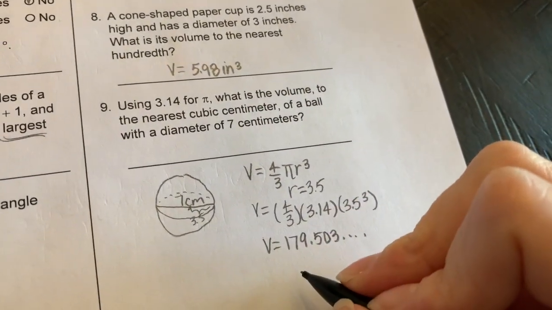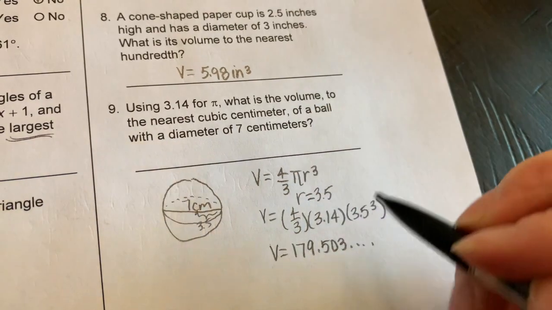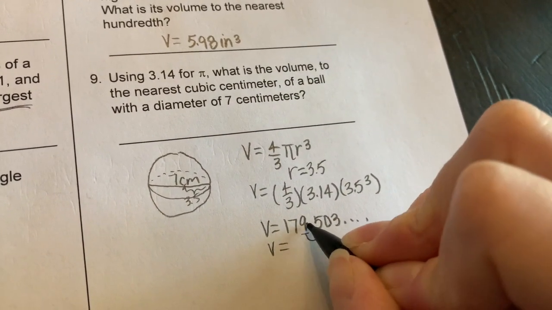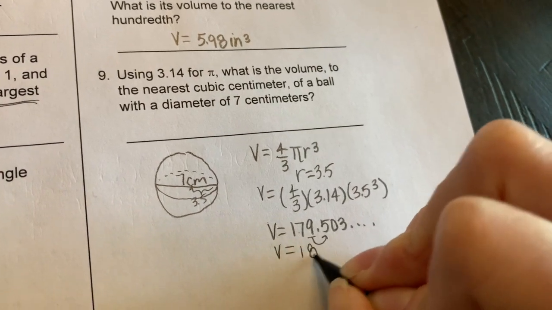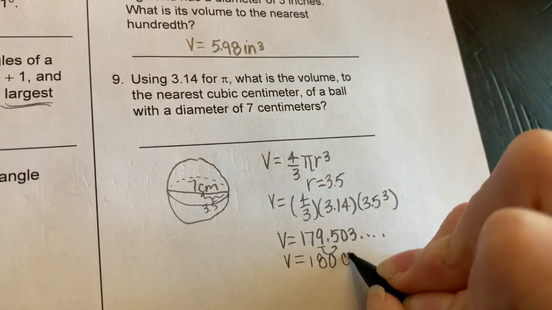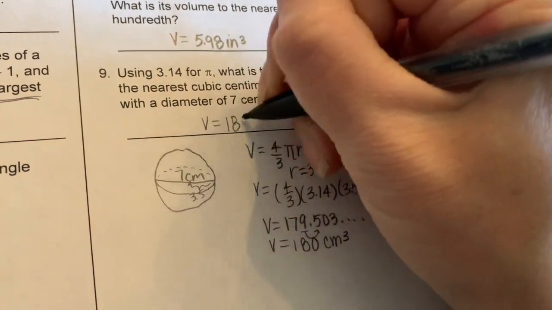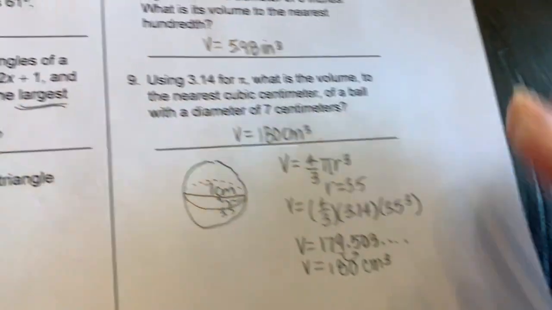And rounding that to the nearest cubic centimeter, that means to the nearest whole number. So we're going to round this up to 180 centimeters cubed. Okay, so the volume is 180 centimeters cubed.